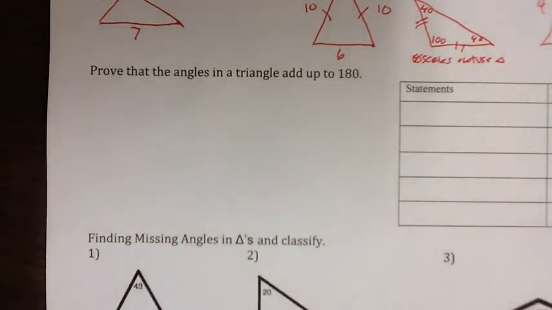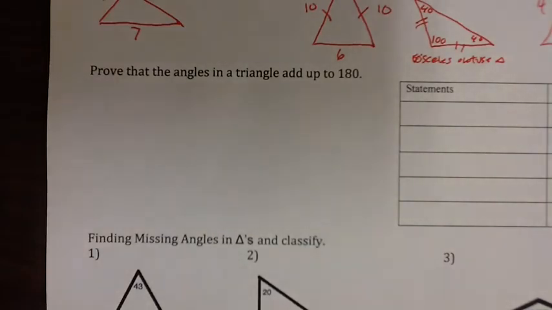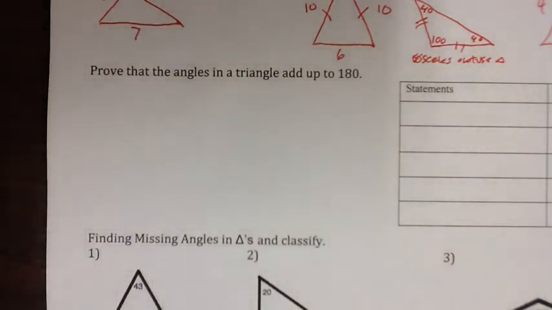But moving on, we talked about all the angles add up in a triangle. They always add up to 180, and that's an extremely important concept. So we're going to prove it. We're going to prove that this is always true.